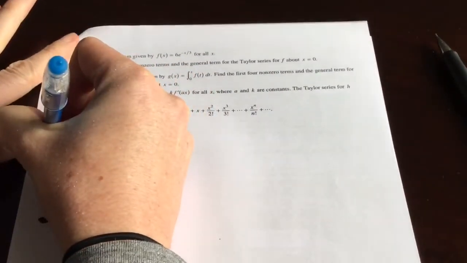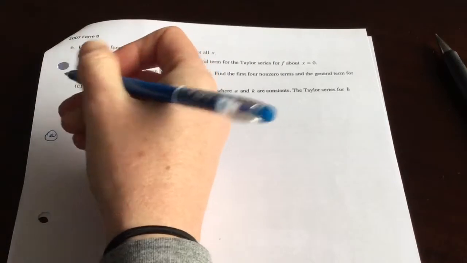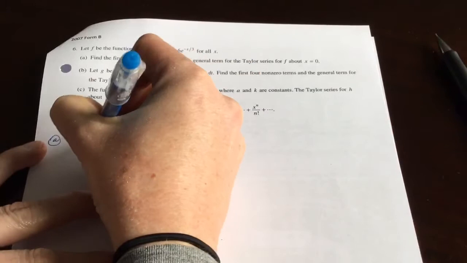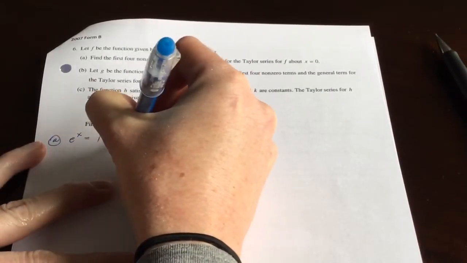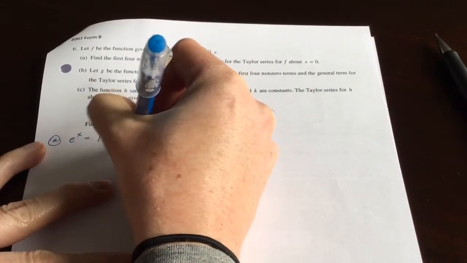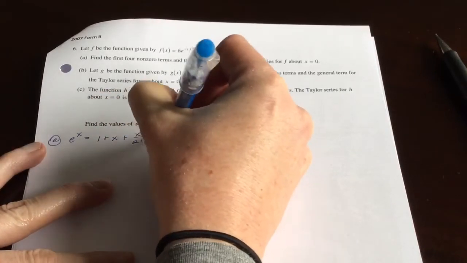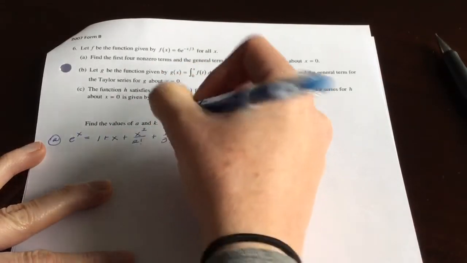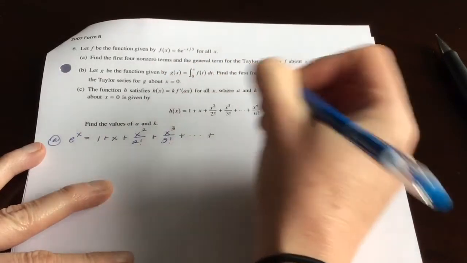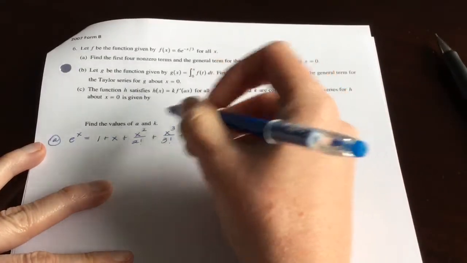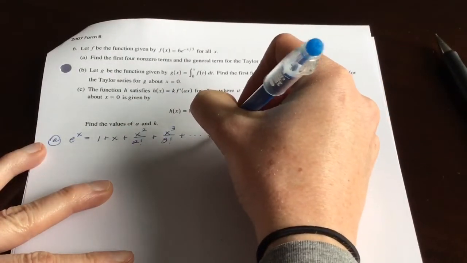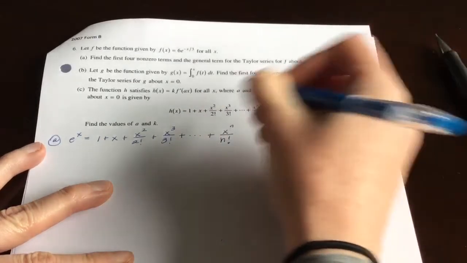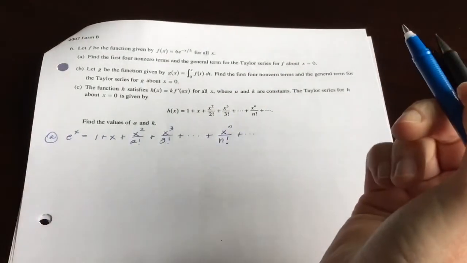So for example, for part A, I would start with, hey, what's the Taylor polynomial for e to the x? And it's just really nice to just know it. If you forget it, you can always build it from scratch. So that's the first 4 non-zero terms, and then we'll need a general term. So you could just notice that this is x to a power divided by whatever number's here. That's the type of factorial that's on the bottom. And this would work for a general term.